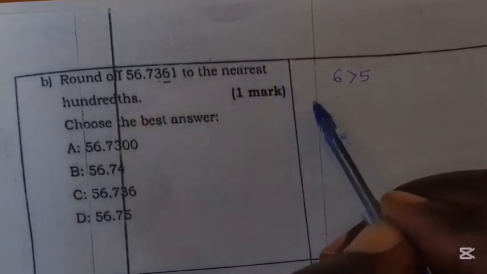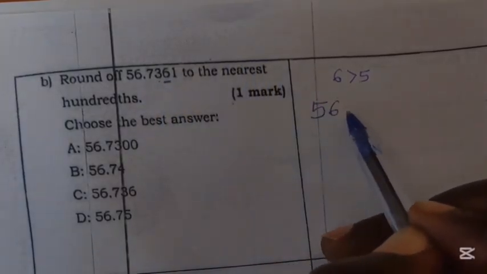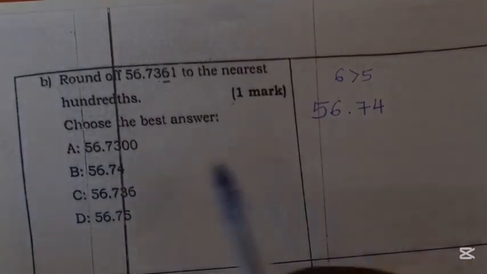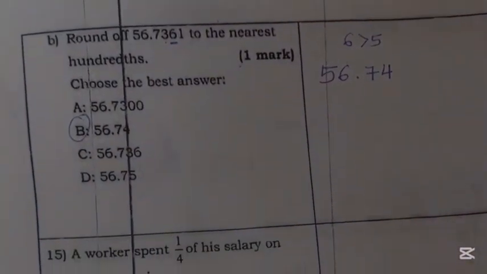So, and we know that this is a hundreds, this one will be rounded up. So the answer will be 56.74. Last, our answer will be this.